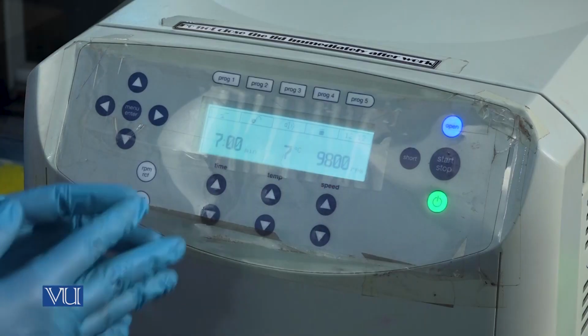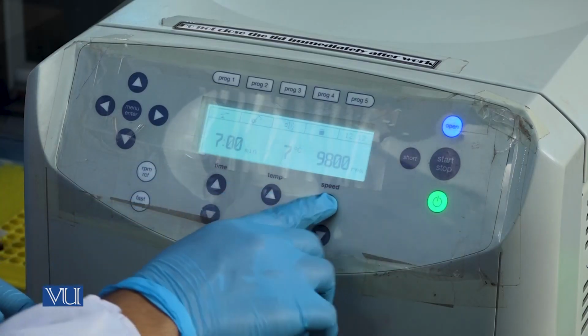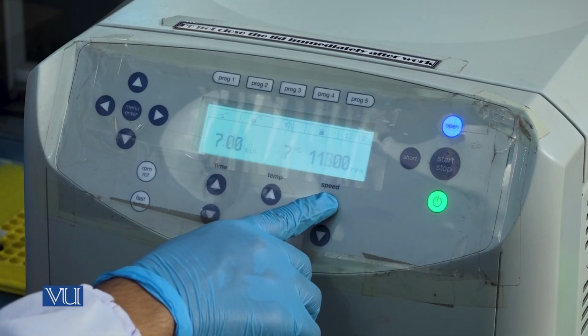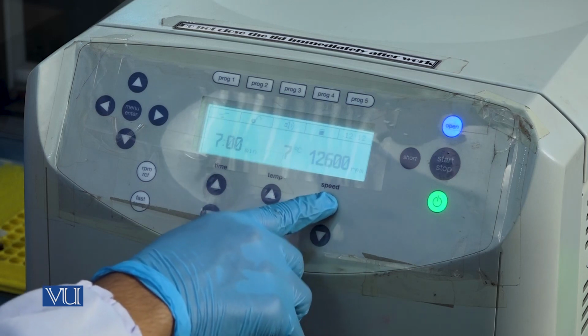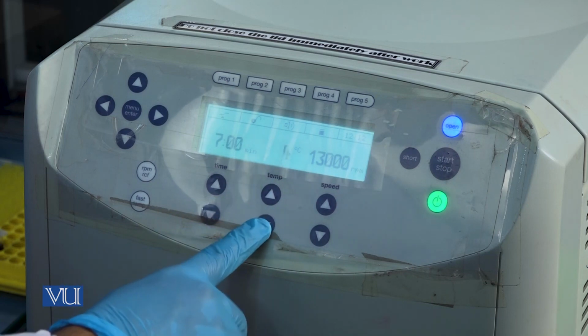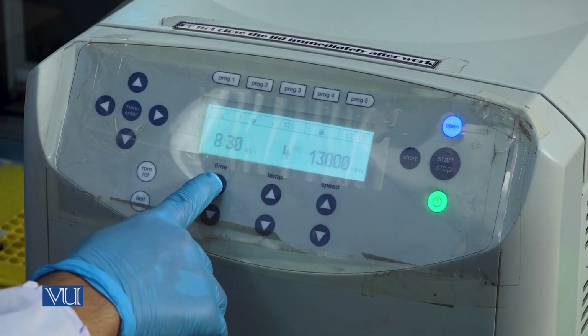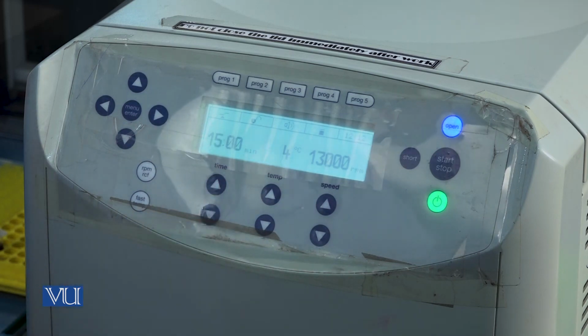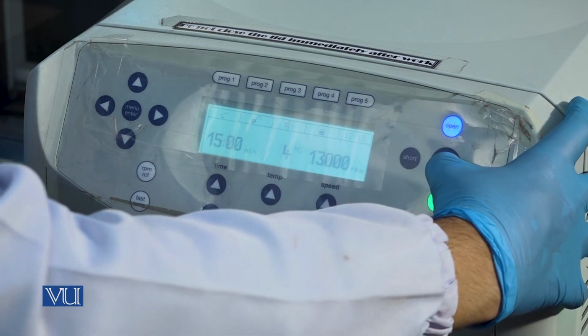So we will set the centrifuge machine at 13,000 RPM at 4 degrees Celsius for 15 minutes and start.